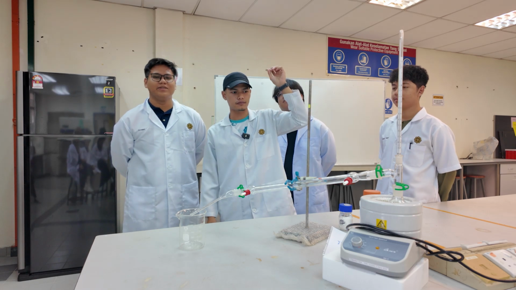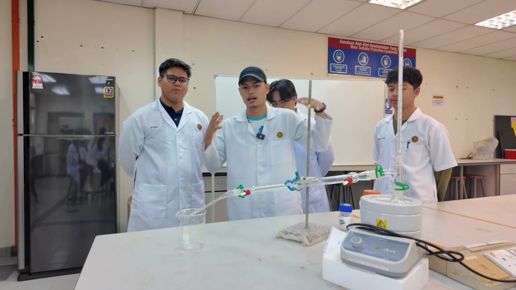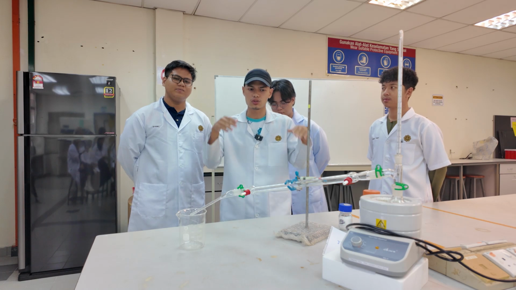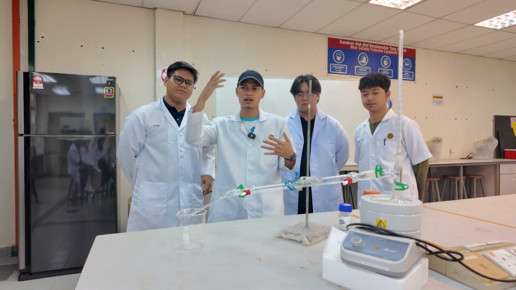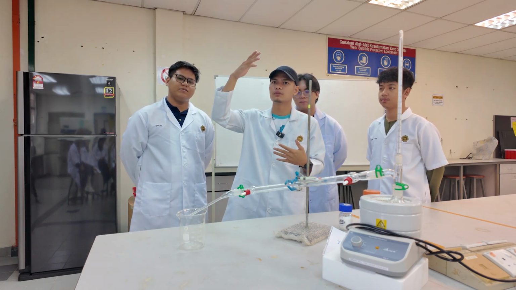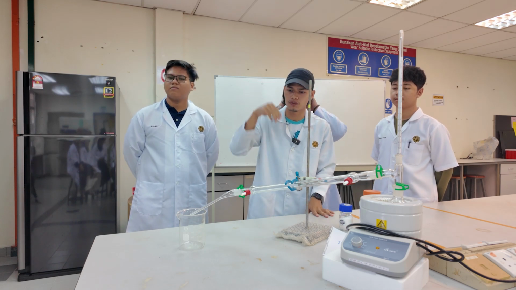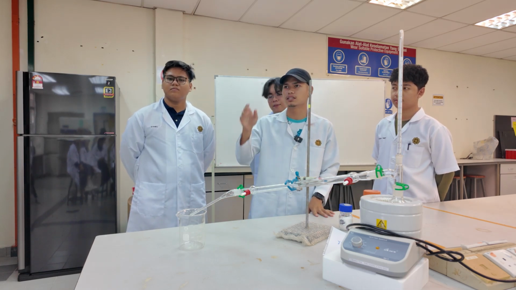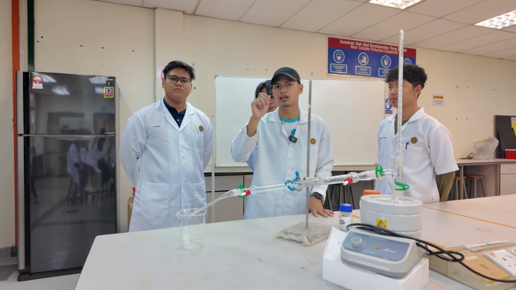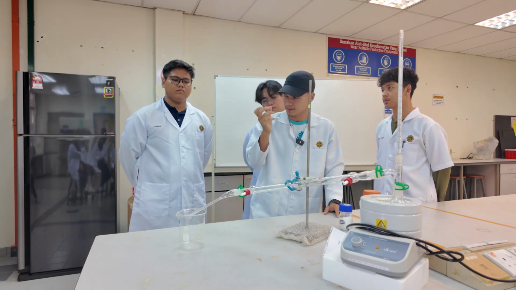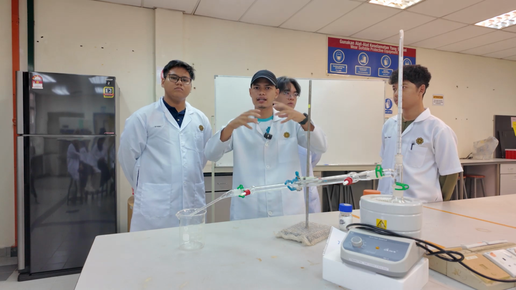When we flow the mixture into the gel filtration column, the bigger molecule will flow the fastest, because the smaller molecule will be trapped inside like a net.